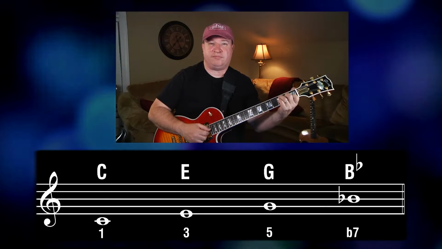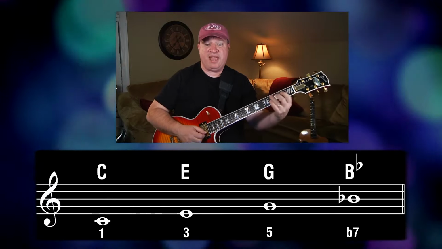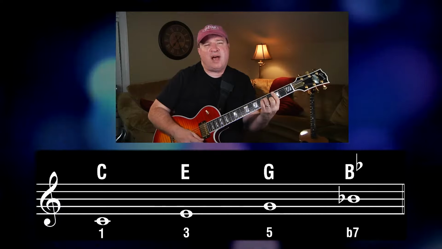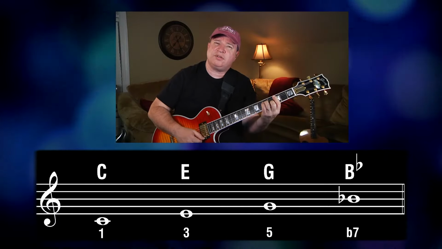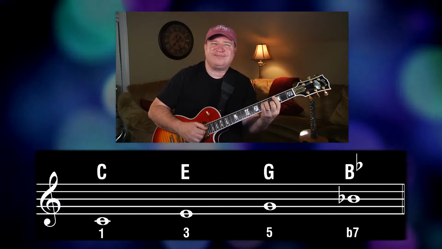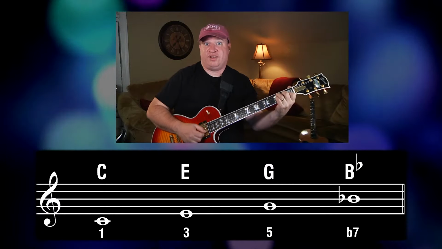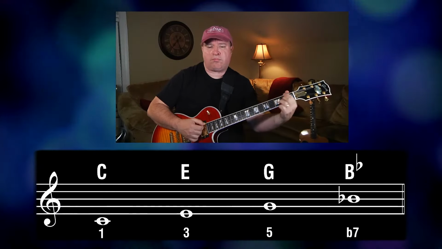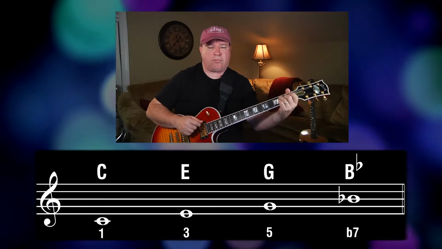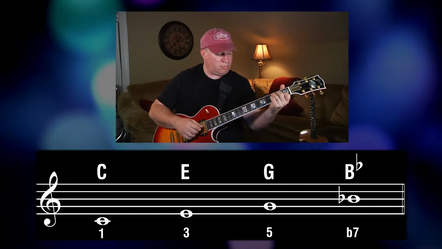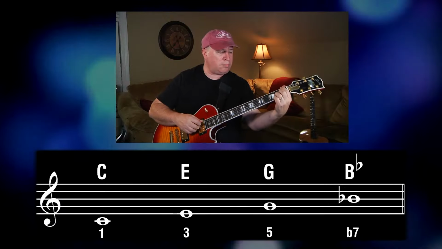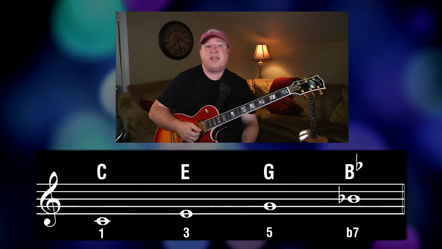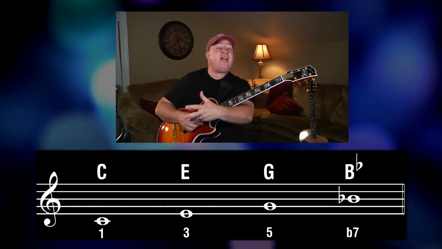Gets kind of a bluesy sound. Okay, major seventh gets a real sweet, happy sound. Minor seventh gets kind of a minor, jazzy, rich sound. Sad, not sad, but rich, darker, richer. Okay, seventh sounds kind of bluesy. C, E, G, B flat. 1, 3, 5, flatted seventh.